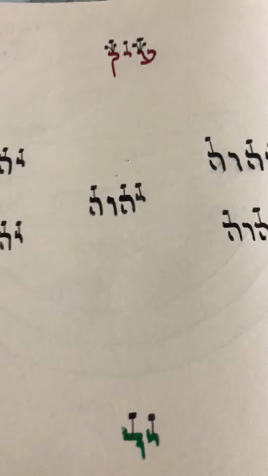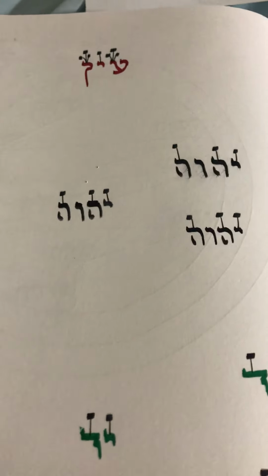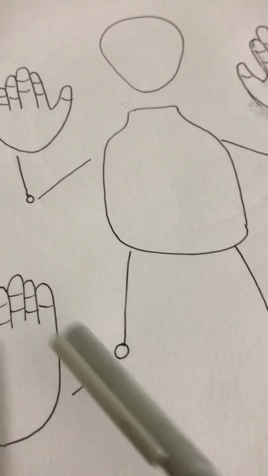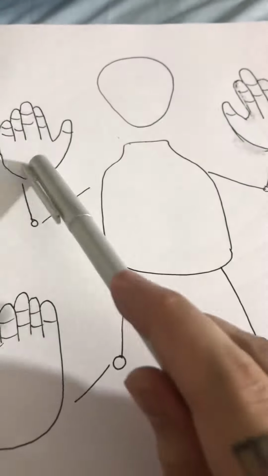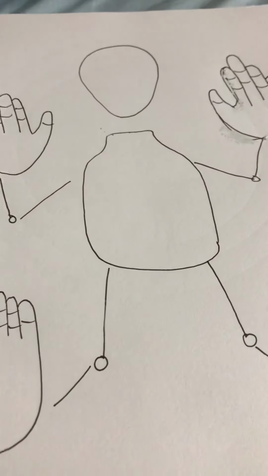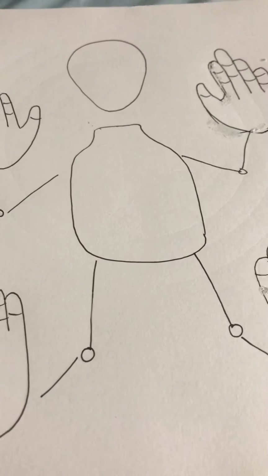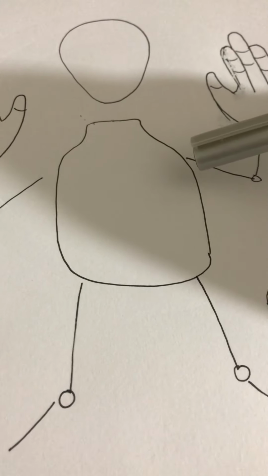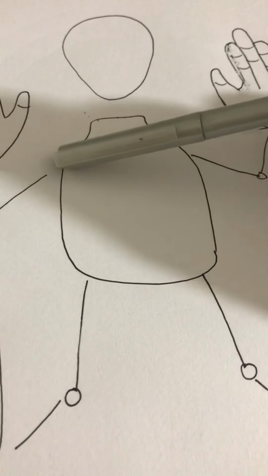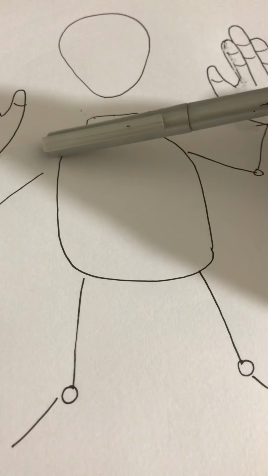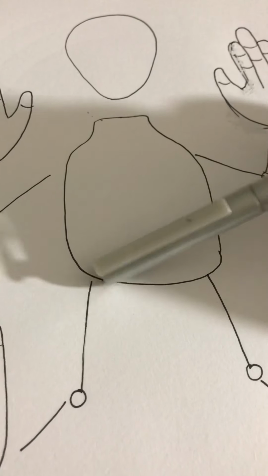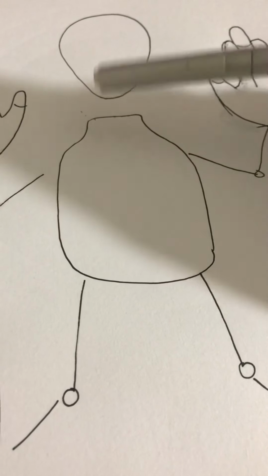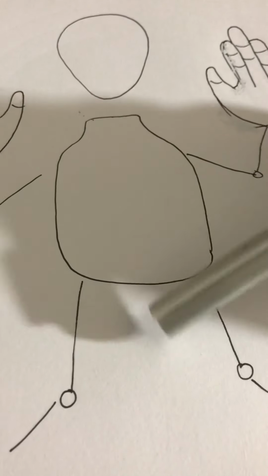And the Vav represents the 3 segments, and the 3 segments, the 3 segments, and the 3 segments. And as for the center, it represents the 6 segments of the torso, representing Zeir Anpin respectfully, which are the joint here on the left arm, the joint here at the left leg, the joint here at the right arm, the joint here at the right leg, the head, and the genitals.